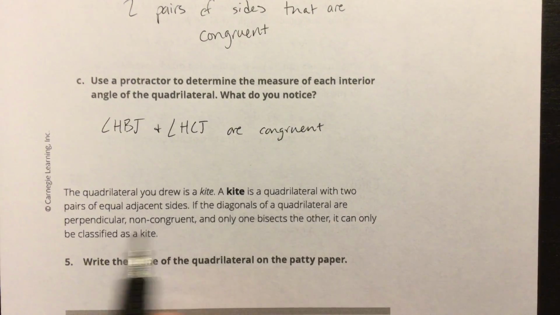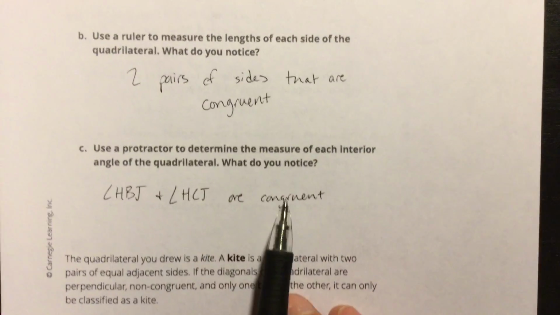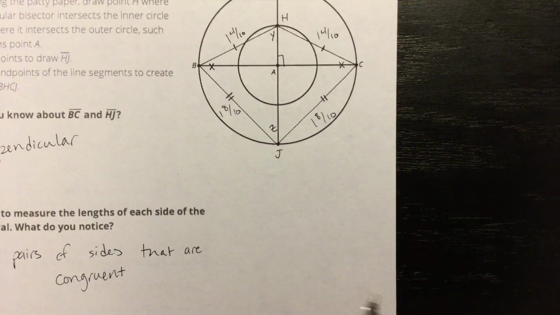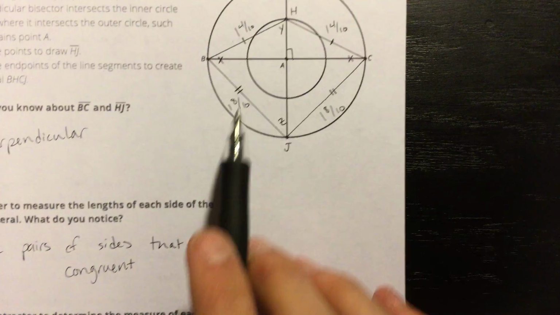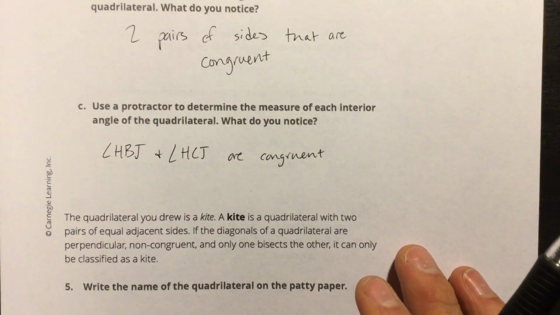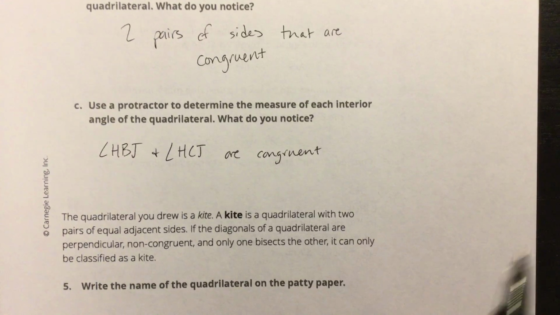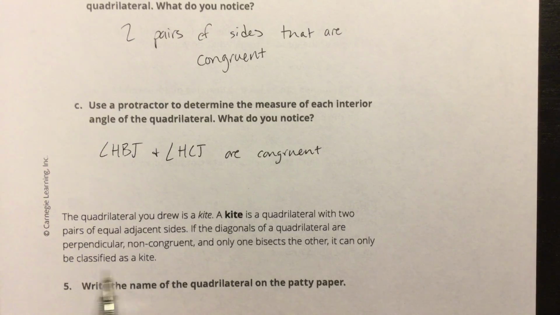A kite is a quadrilateral with two pairs of equal adjacent sides, so equal, congruent, adjacent, touching sides, which works out, okay, because both of our pairs of sides that have the same length are adjacent, they are touching, so that falls into what we said there. It says if the diagonals of a quadrilateral are perpendicular, non-congruent, and only one bisects the other, it can only be classified as a kite.